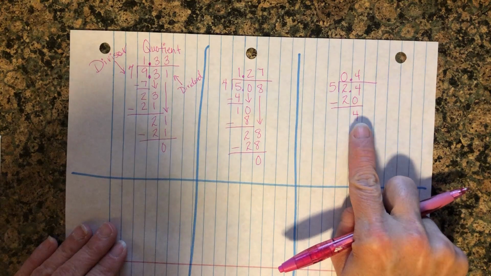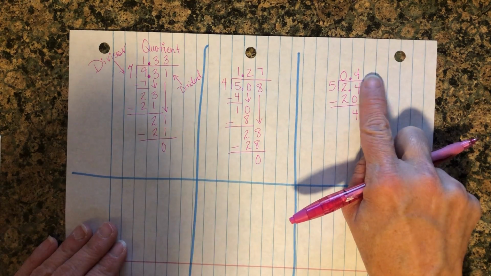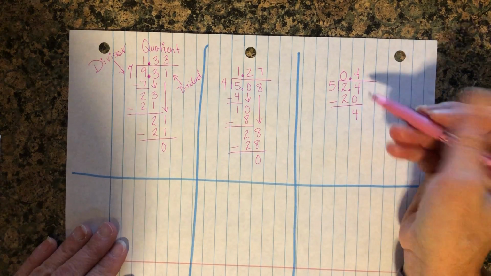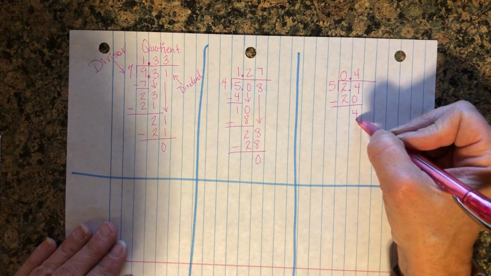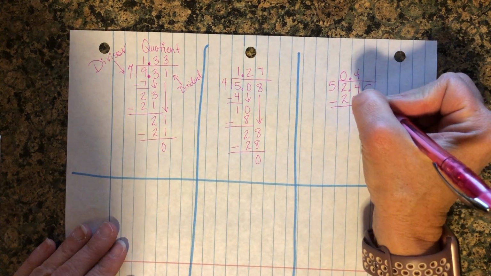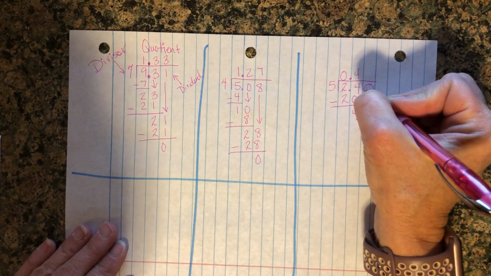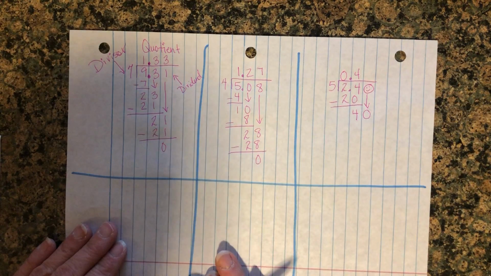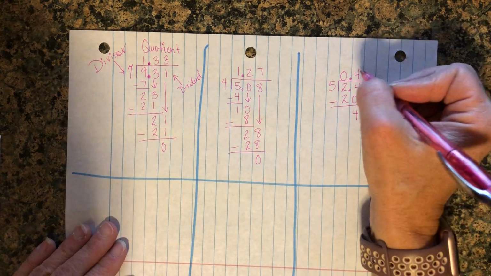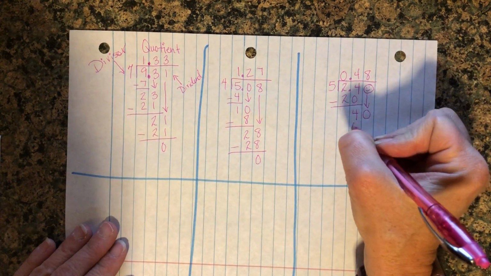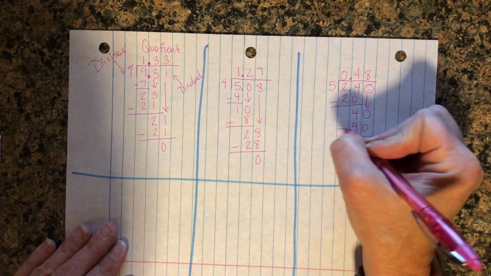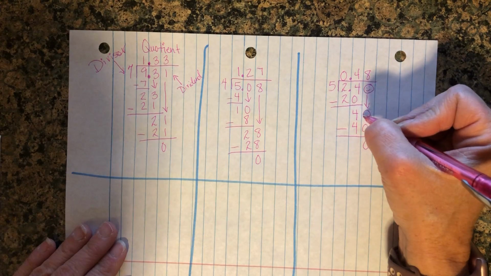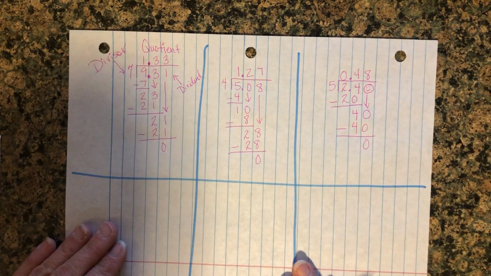And now I've got this 4. You guys are used to putting R4 up here. You can't do that anymore. When we divide with decimals, if there is a remainder, we add a 0 and bring down the 0 and keep going. 40 divided by 5 is 8. And now I have my answer. So when there looks like there's a remainder, you have to add a 0.